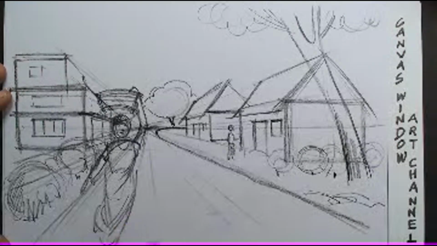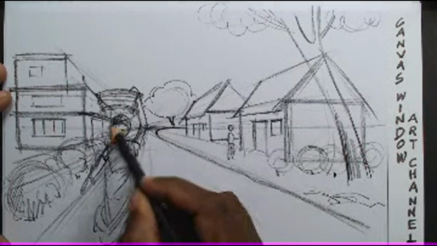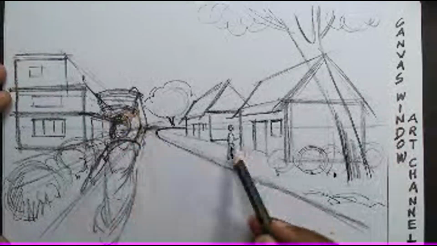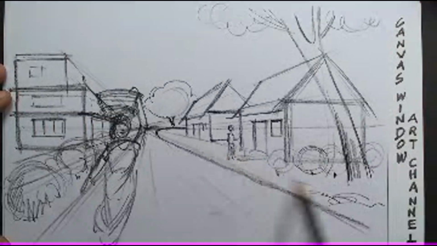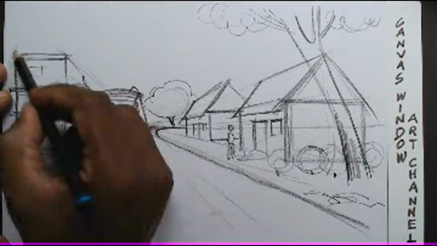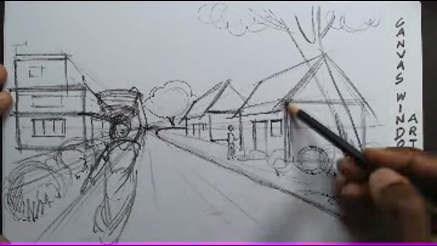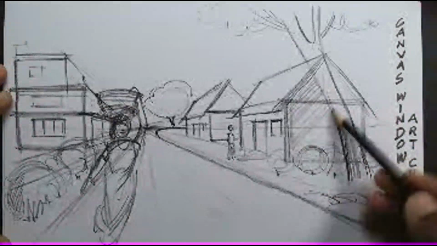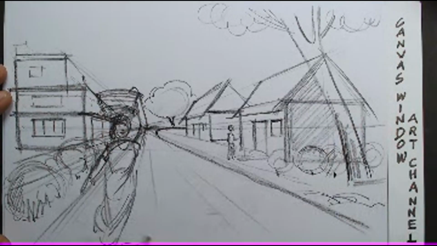Like this, you can try creating many different ones. Can you see the difference between this woman and the person standing over here? The height difference is too much. Okay. So this is with one-point perspective. After this, you can go for shading wherever you wanted.